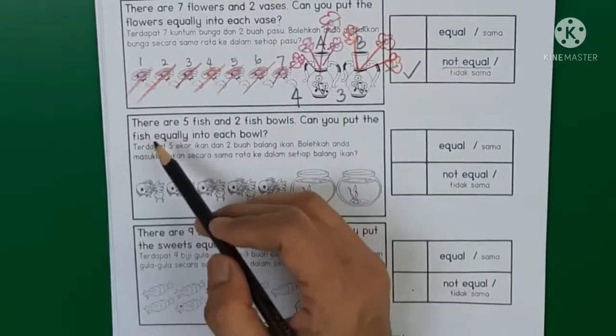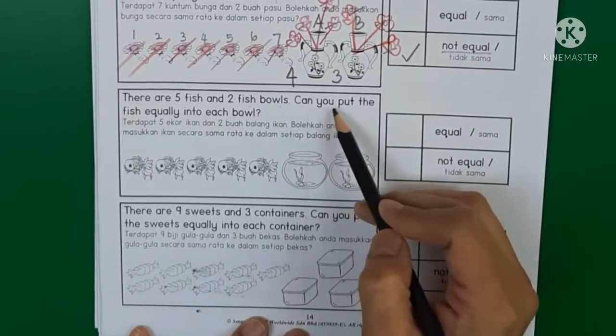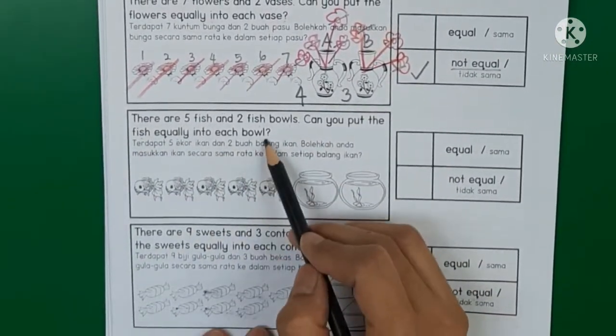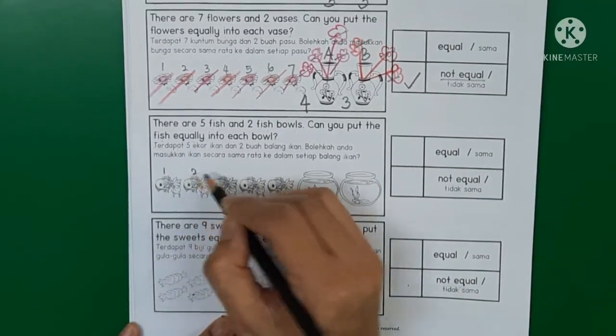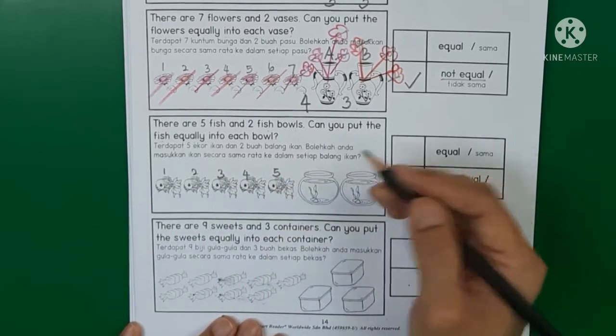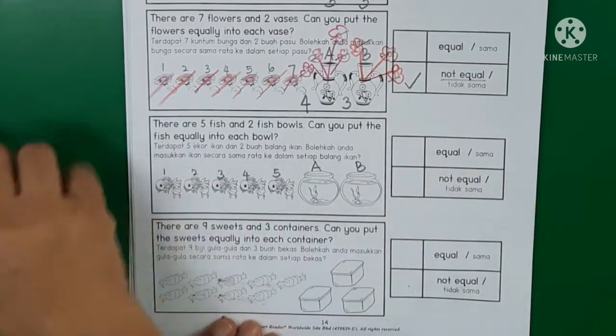Next, there are 5 fish and 2 fish bowls. Can you put the fish equally into each bowl? Now let's count how many fish. 1, 2, 3, 4, 5. And this is bowl A and this is bowl B.